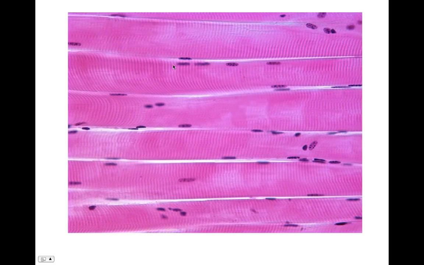Now what you're also going to be able to see here, these are striations. Muscle fibers have striations. So when you get to physio, you're going to be learning I bands, A bands, Z lines. That's all in here. But for us, just to know skeletal muscle has striations.